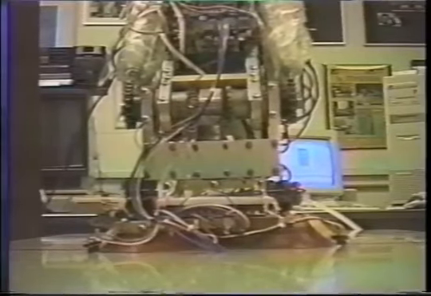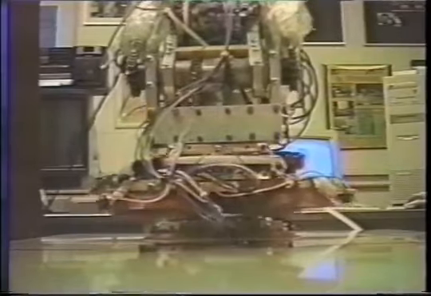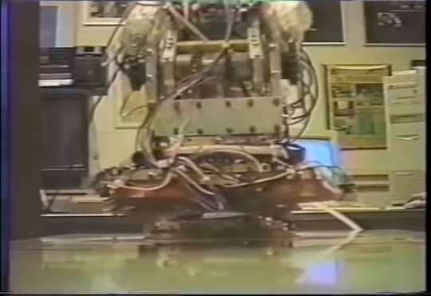Next, you will see a detail of Robin's vacuum fixtures. The fixtures have 5 suction cups, powered by a Venturi vacuum pump. Currently there is no feedback of vacuum, but we plan to add this feature soon. You can also see the optical proximity sensors that are out on the edges of the feet.